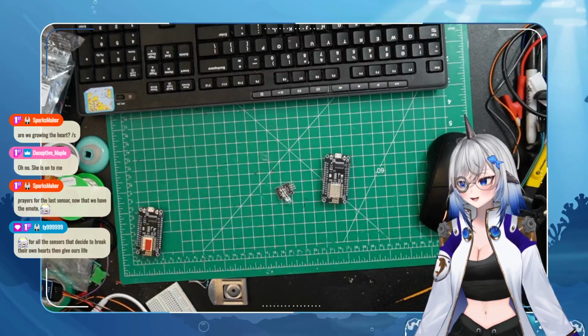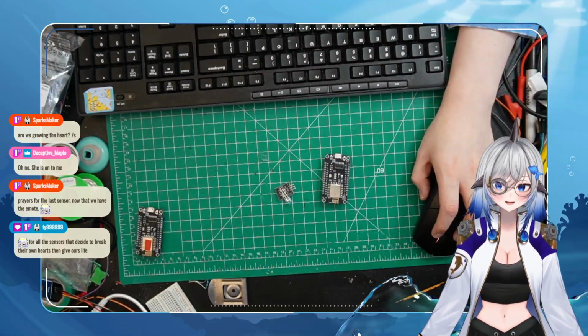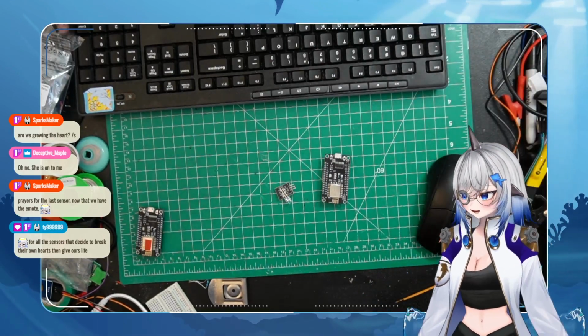We'll optimize it. And prayers for all of the sensors that decided to break their own hearts and give ours lives. Yeah, exactly. Exactly.